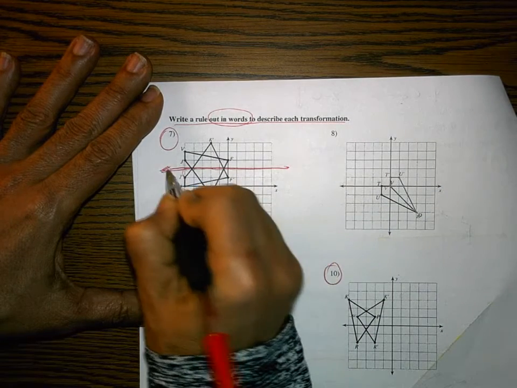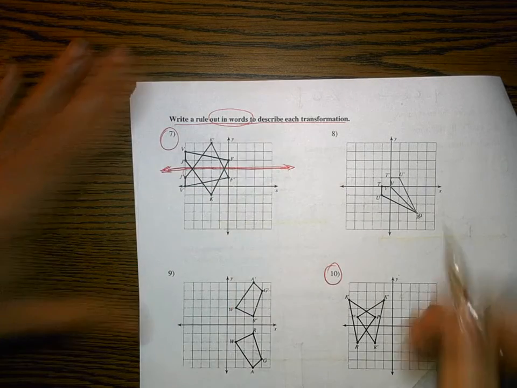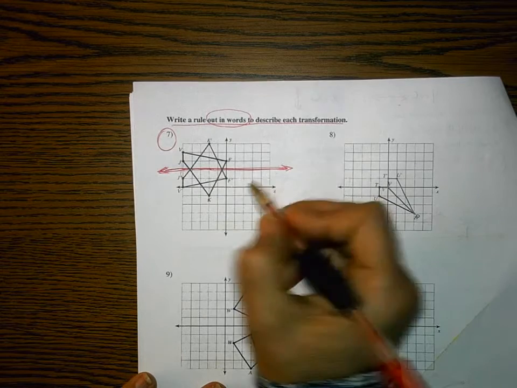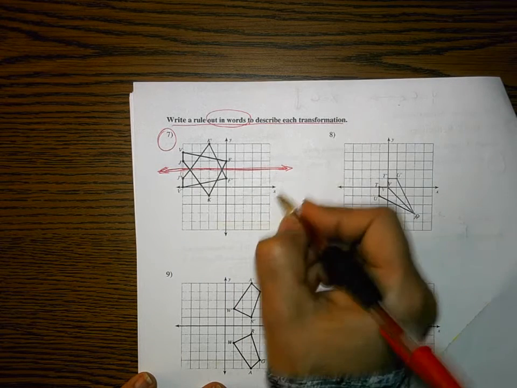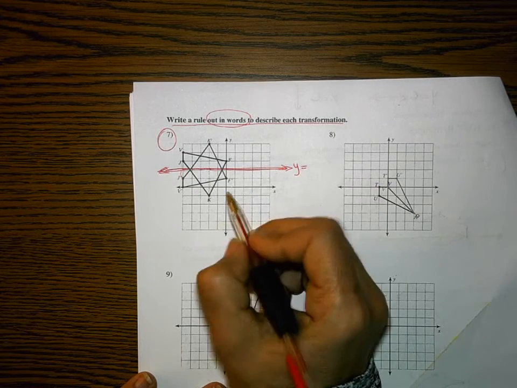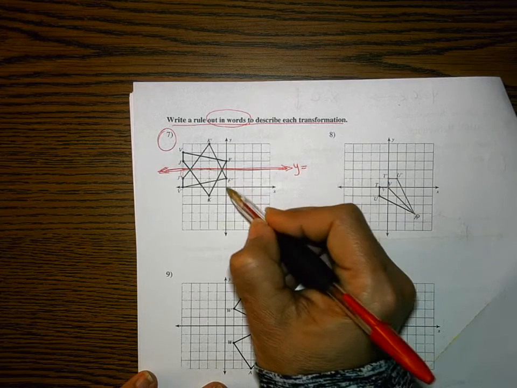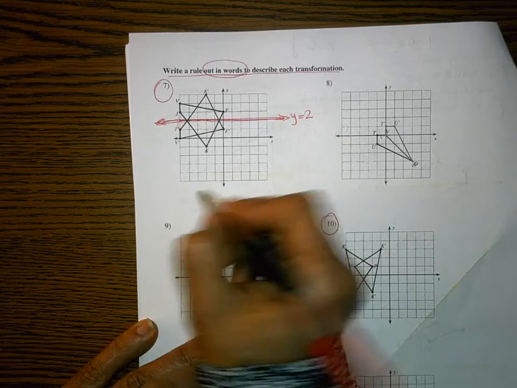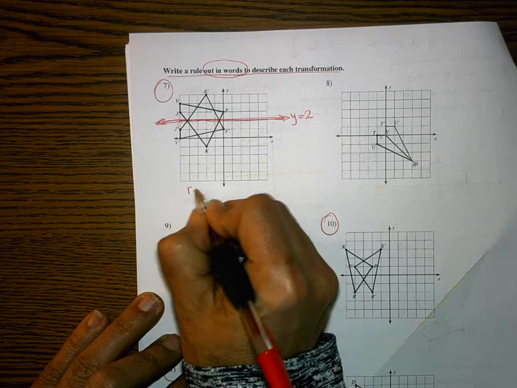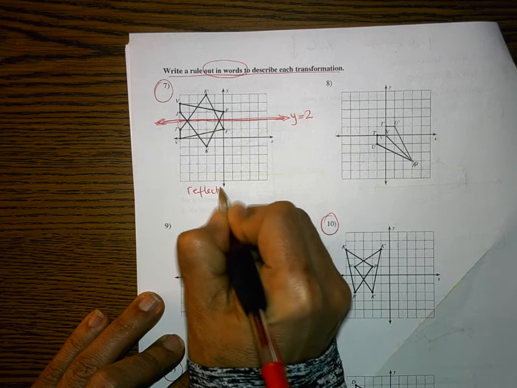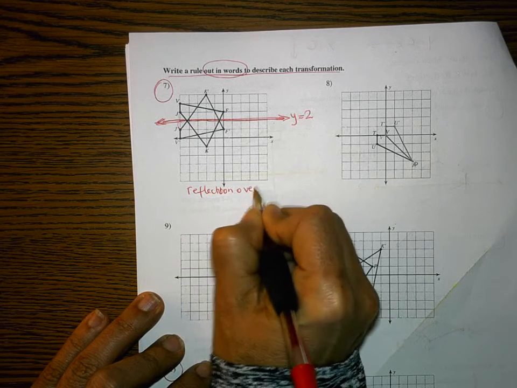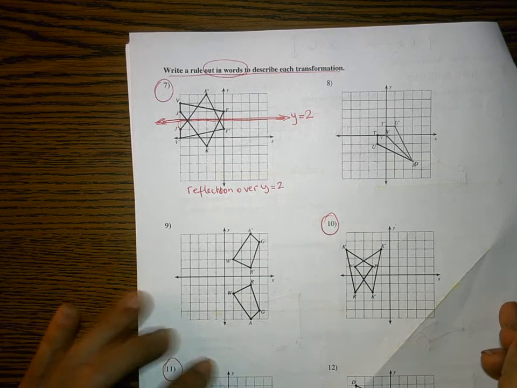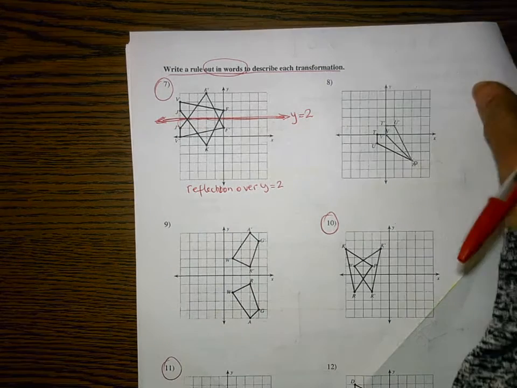Just pick one point and find something that is precisely in between, equidistant, same distance. This is a horizontal line, so it's the y equals. Let's find out how much. 0, 1, 2, that's the y equals 2 line. So it was a reflection over the y equals 2 line. Okay? All right, let's do number 10.